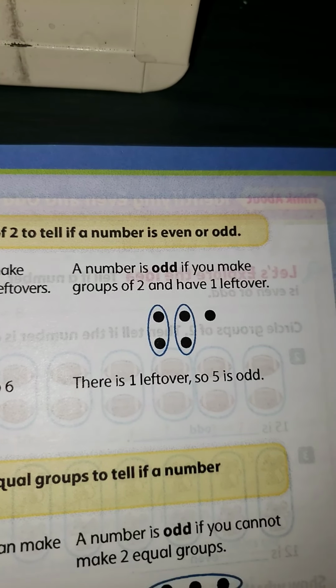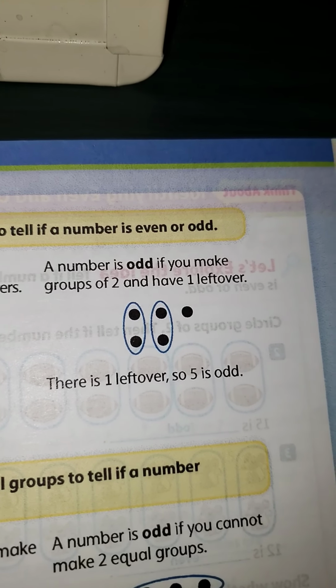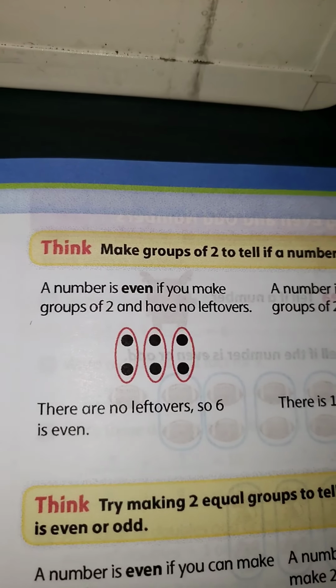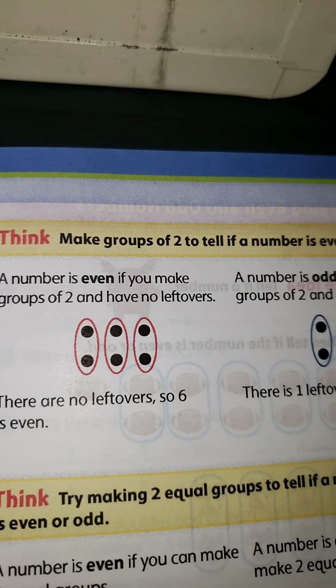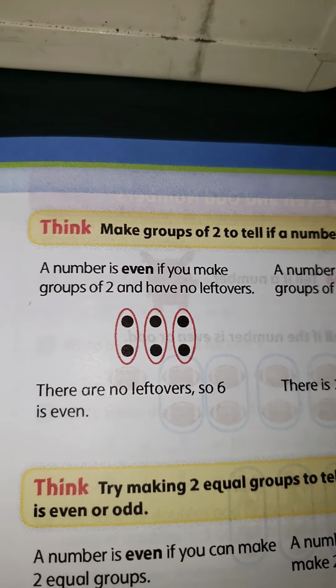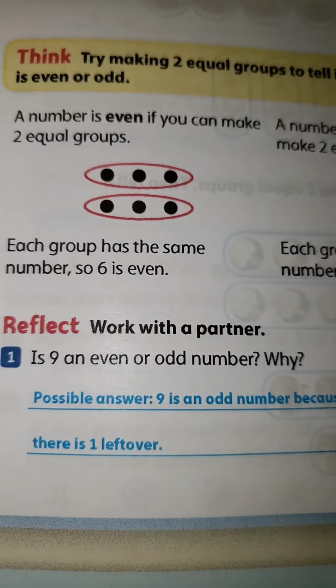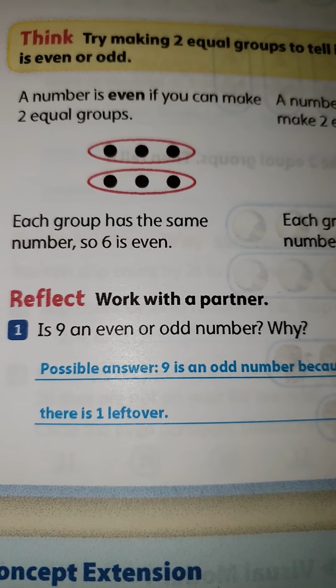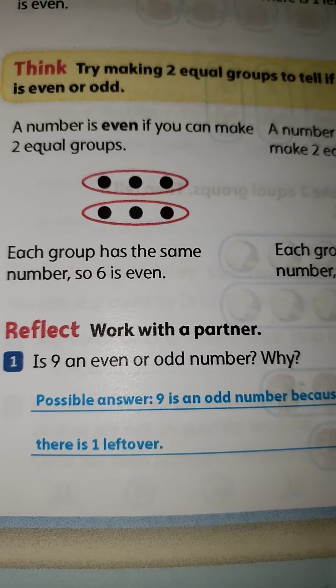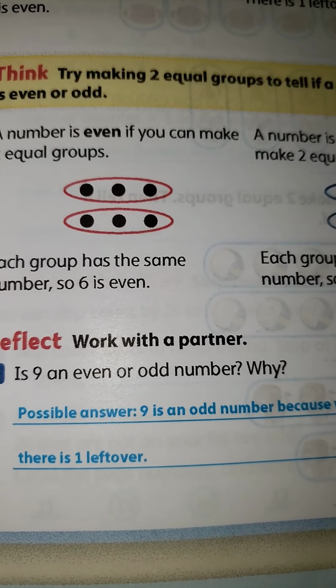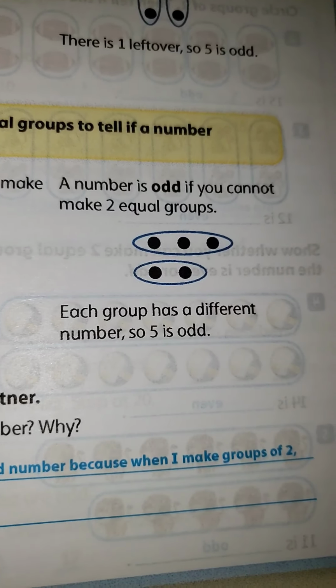There is 1 left over. So 5 is odd. Go back here to 6. There is none left over. So 6 is even. Let's go down the bottom. We have 6 again. Each group has the same number. So 6 is even. Go across here.